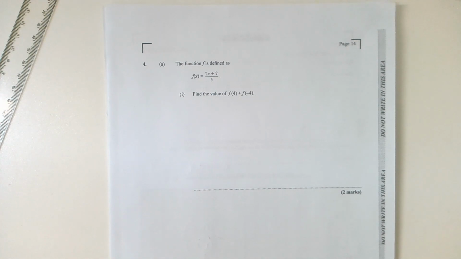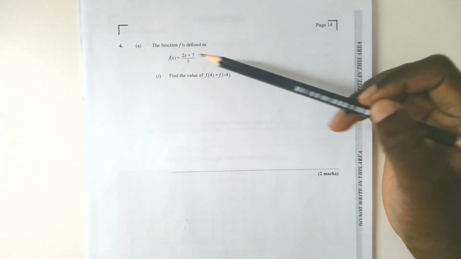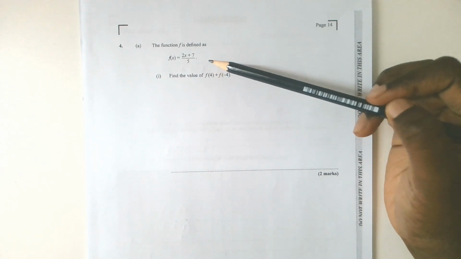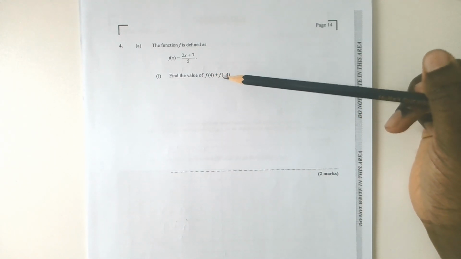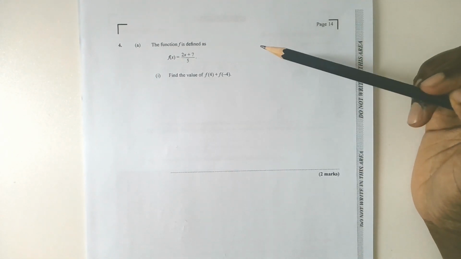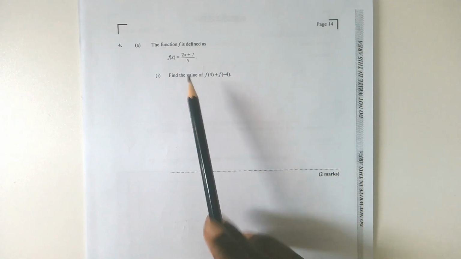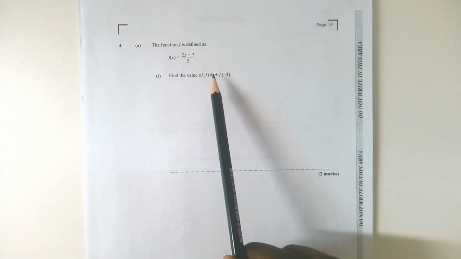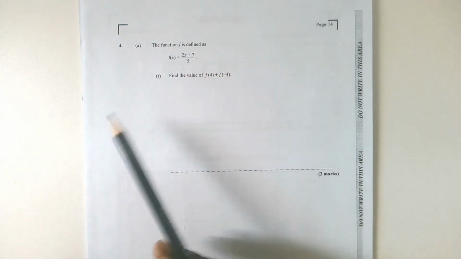Moving on to question 4a. The function f is defined as f of x is equal to 2x plus 7 divided by 5. Find the value of f of 4 plus f of -4. What we need to do here is substitute our value in this equation for when x is 4 and when x is -4, and we add those two values together.